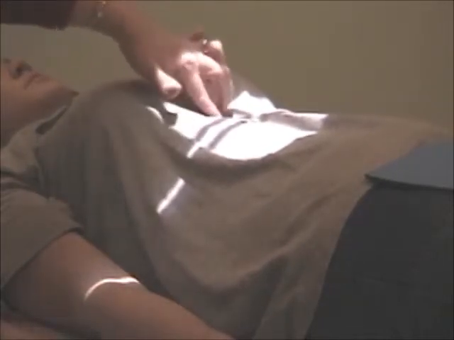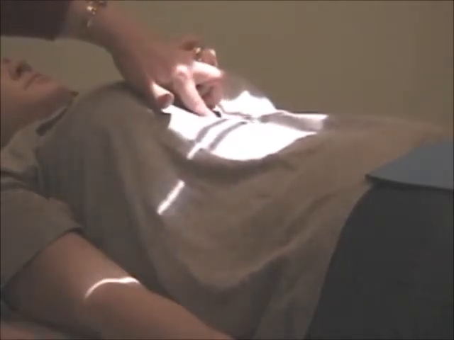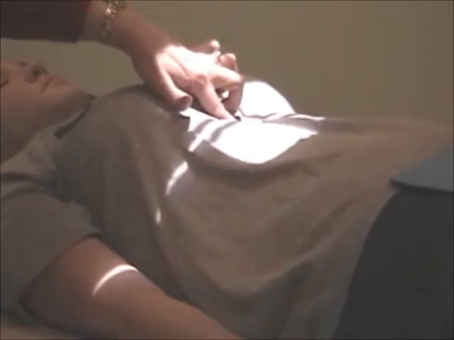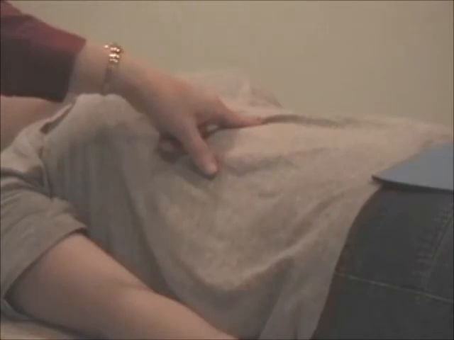If she was hypersthenic, we'd be level with the xiphoid. This is sthenic, 1 inch below the xiphoid. Hypersthenic is 1 inch above the standard line, which is actually right at the xiphoid. And then hyposthenic is 1 inch below, and asthenic is 2 inches below the sthenic mark.